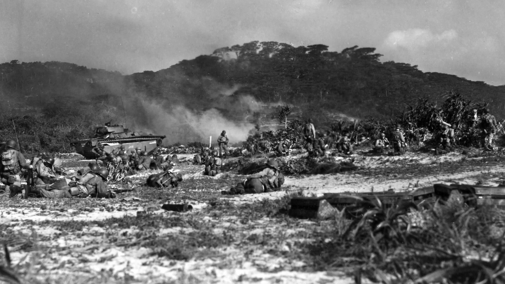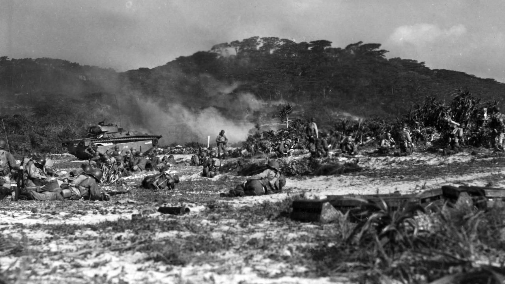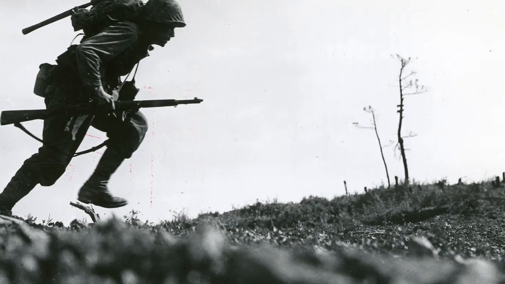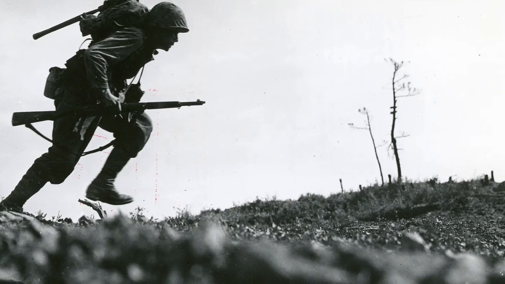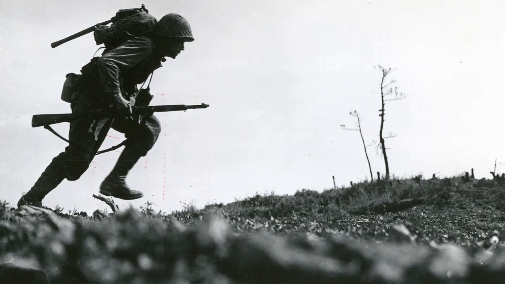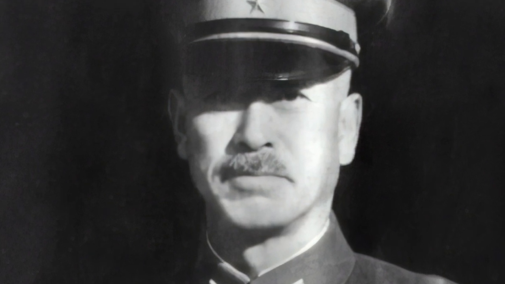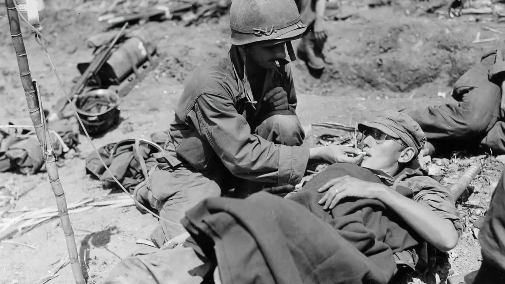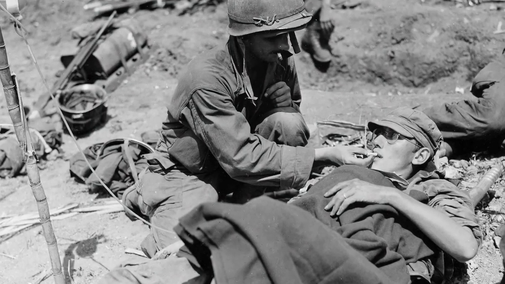By late May, the Shuri Line had been breached, and organized Japanese resistance began to collapse. Despite this, isolated pockets of Japanese troops continued to fight until the formal end of the battle on June 22. General Yoshijima and his chief of staff, General Isamu Cho, committed ritual suicide rather than surrender, exemplifying the ethos of resistance that characterized the Japanese military during the war.